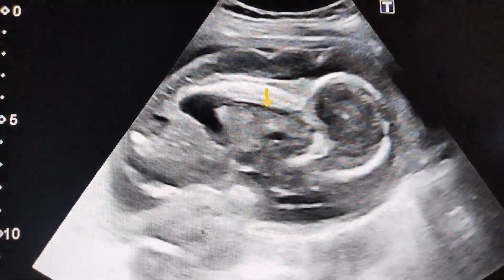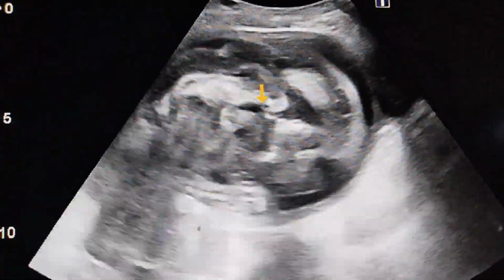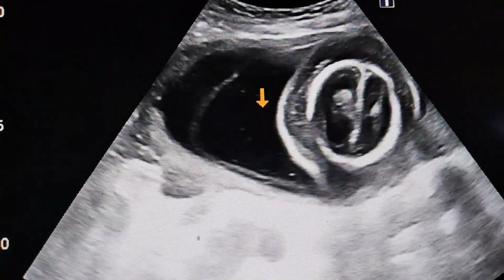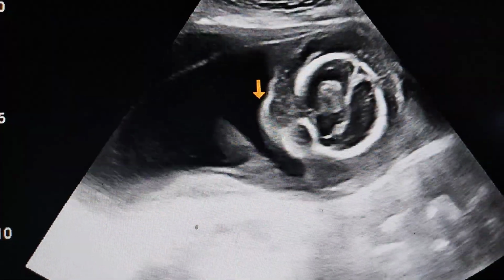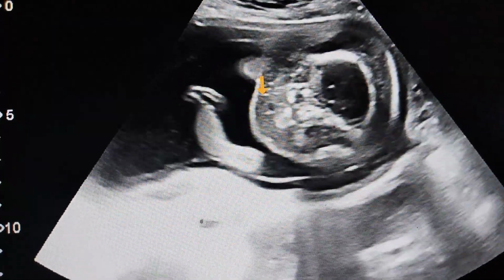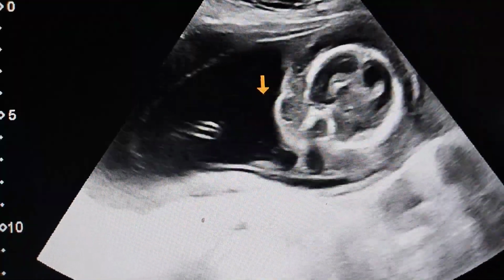I have seen that this is almost 18 weeks gestational age, and at this age there is Hydrops fetalis, so likely it is the non-immune Hydrops fetalis.